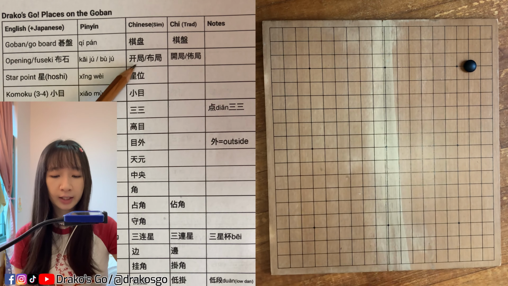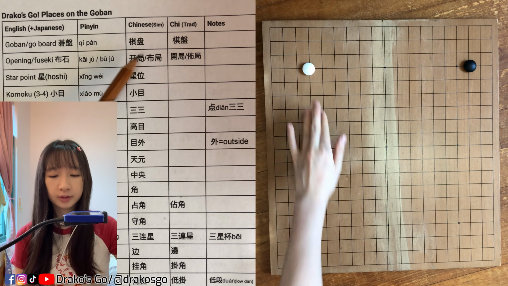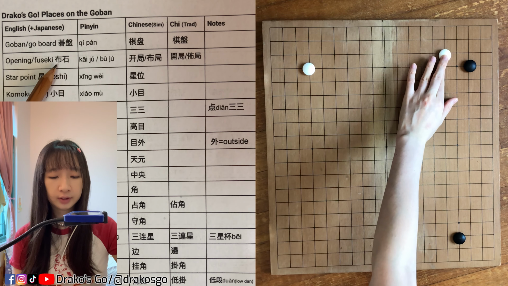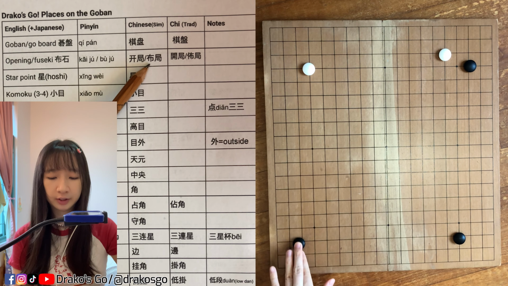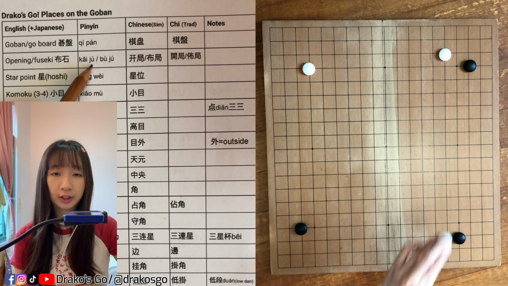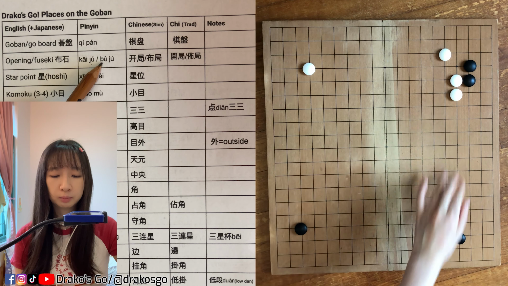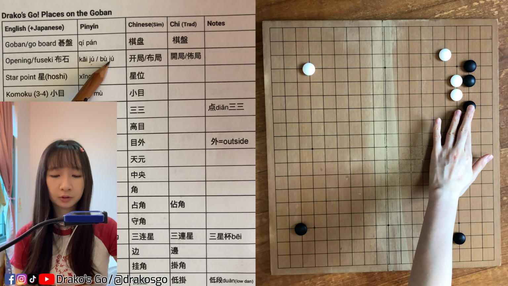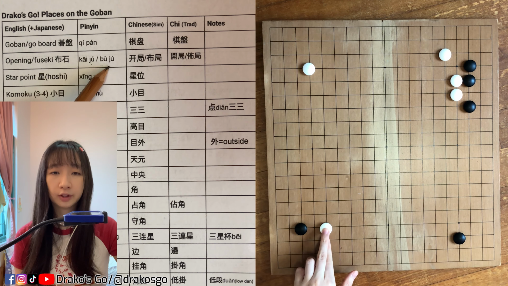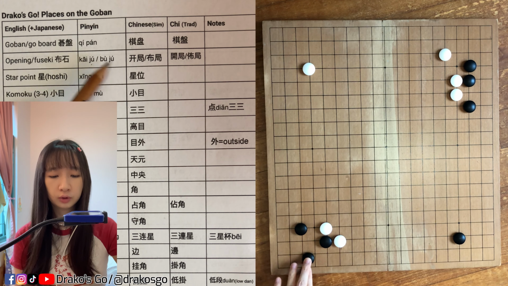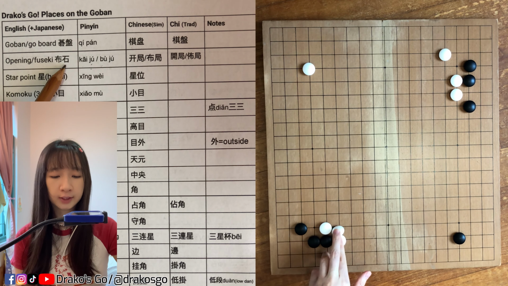Opening is kaiji, fuseki is buji. So in Japanese, fuseki, you can see that the first word is the same as Chinese. So this letter U in Chinese, in this case, you can see that this is bu, but this is ji. It's not buju, it's buji. So sometimes it depends on which letters are in front of the U, and then it changes the sound of the U. So it's either U or Yu. So buji, kaiji, fuseki.